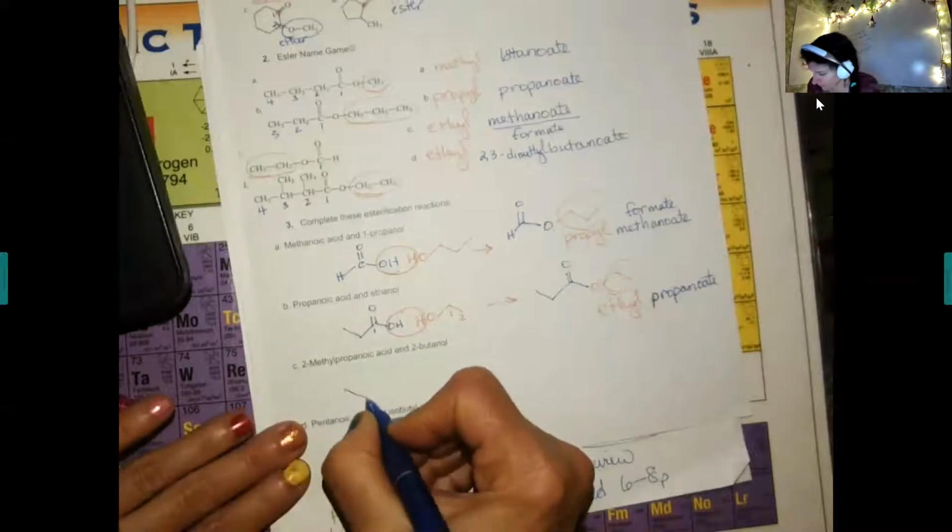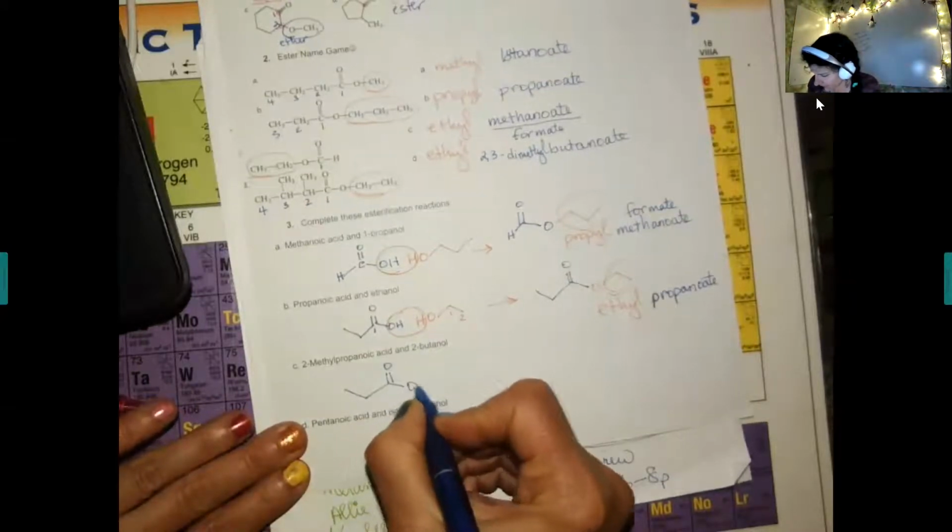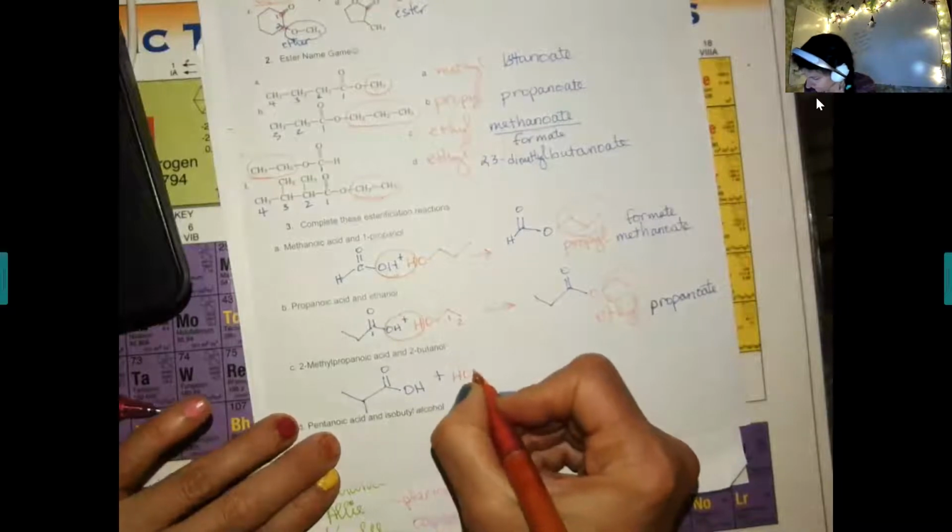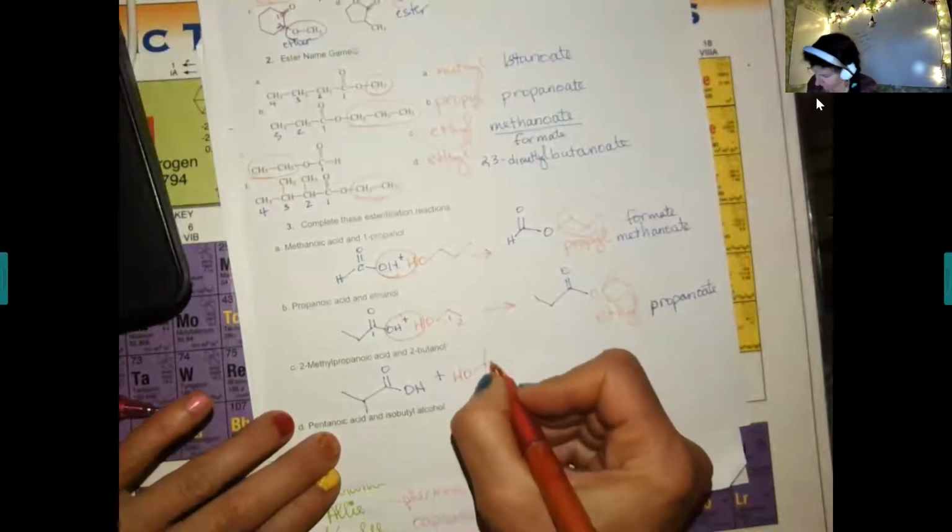All right, propanoic. And there's a methyl coming off there, plus, I guess I didn't show my plus. And then 2-butanol. So that would be the sec-butanol. So 1, 2, 3, 4. You can draw it like that. You can draw it as a zigzag. It's kind of a personal choice. Doesn't really matter. It's the same thing. But you want the OHs pointing towards each other so you can circle them.